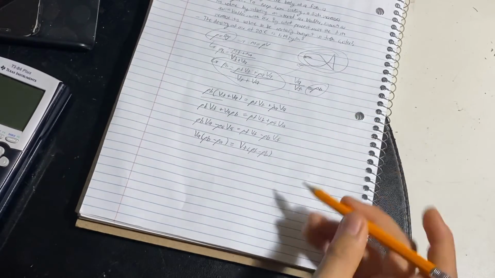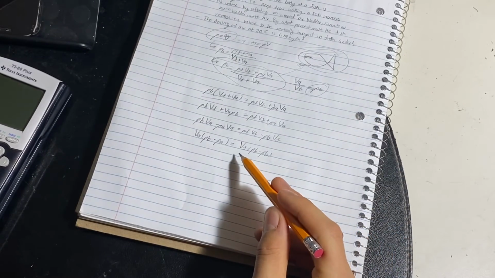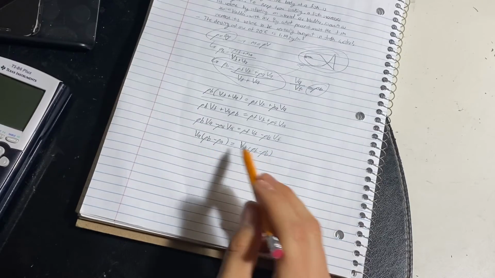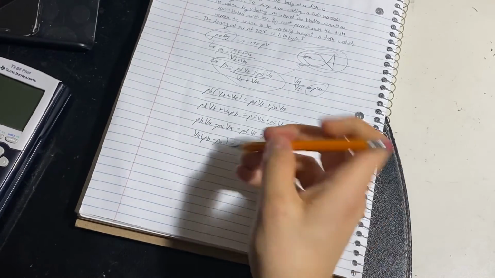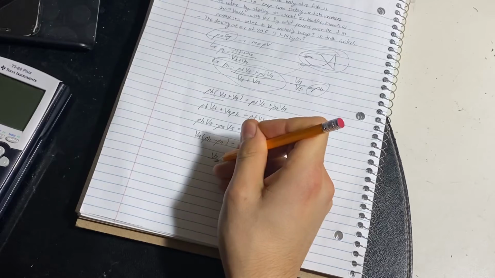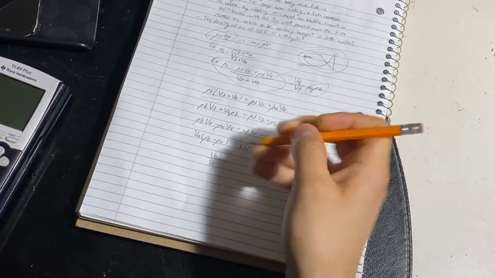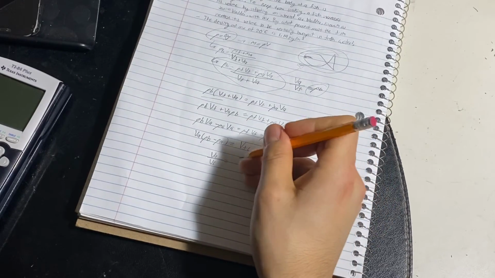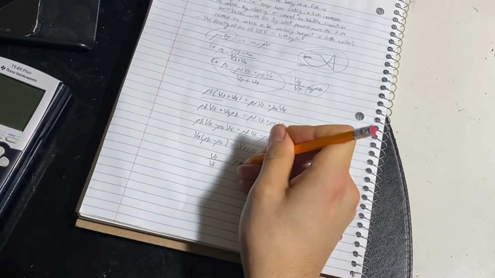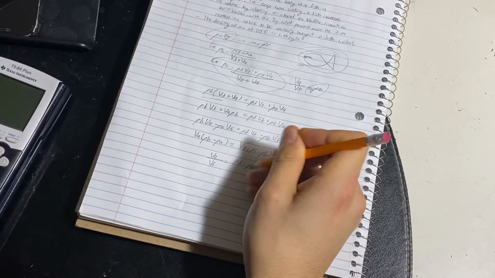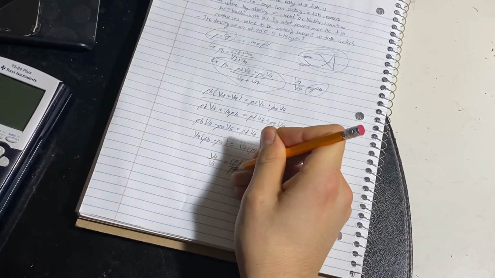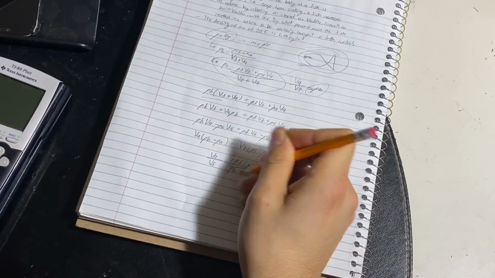Okay, so now we can move like terms together, and we will get something along the lines of V of A over V of F, and then we'll get this over that, like so. Okay, look at us.